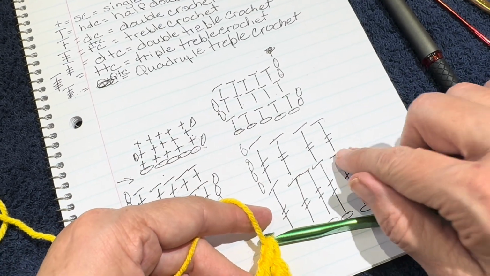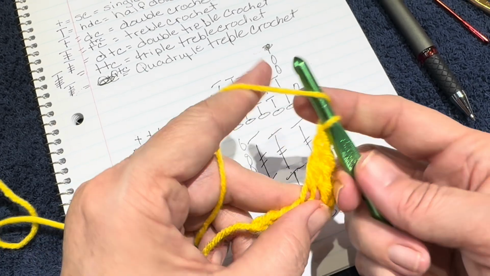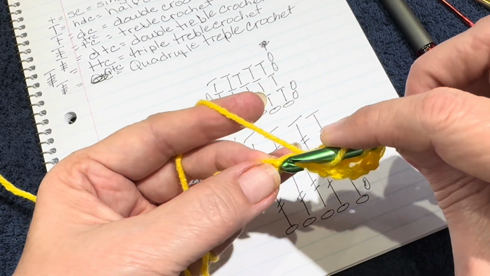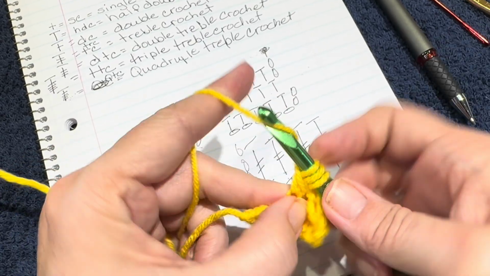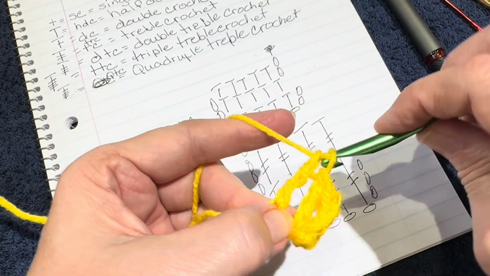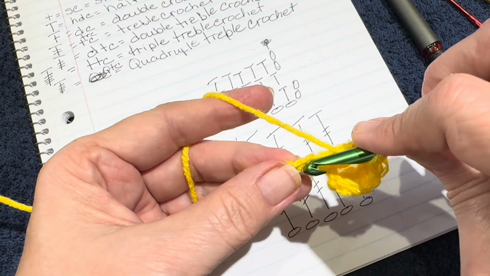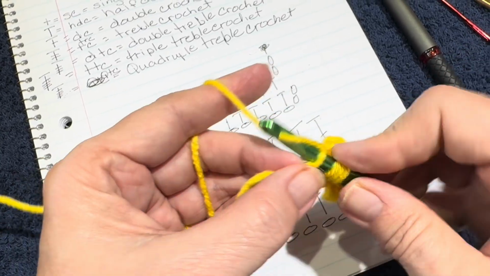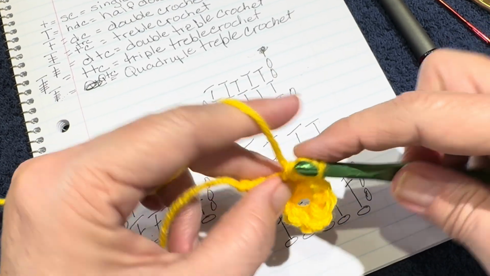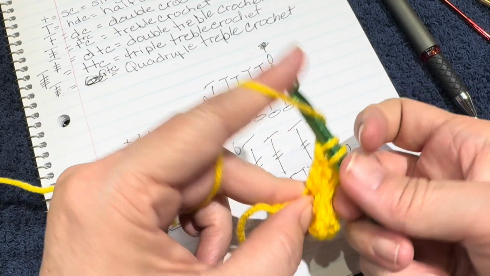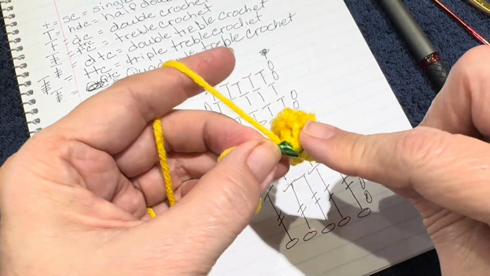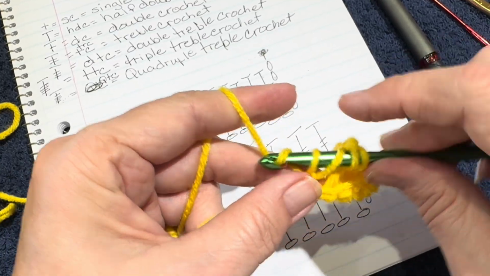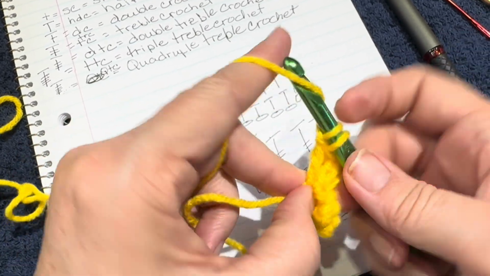That's why it has those hash marks. So yarn over twice, pull through 2, pull through 2, pull through 2, yarn over twice, pull through 2, pull through 2, pull through 2, yarn over twice, pull through 2, pull through 2, and pull through 2.